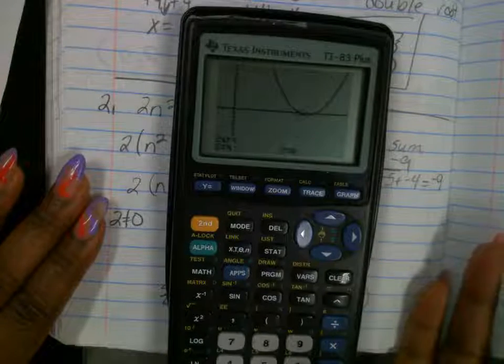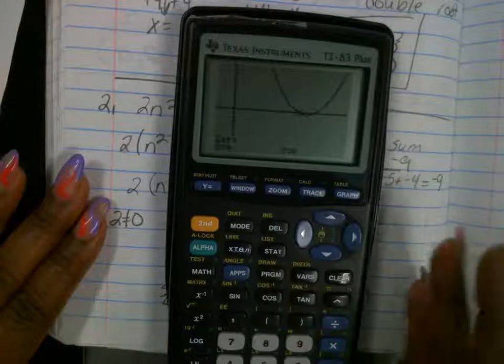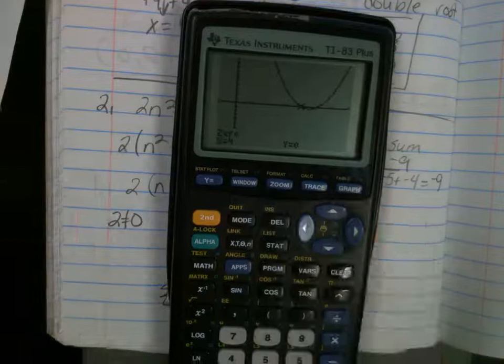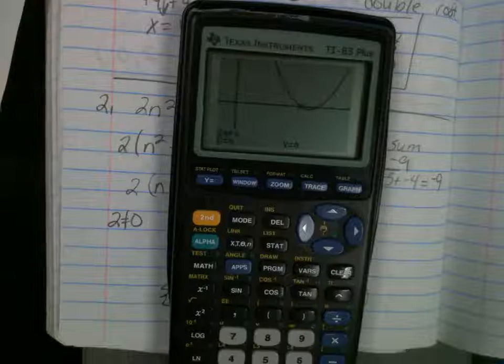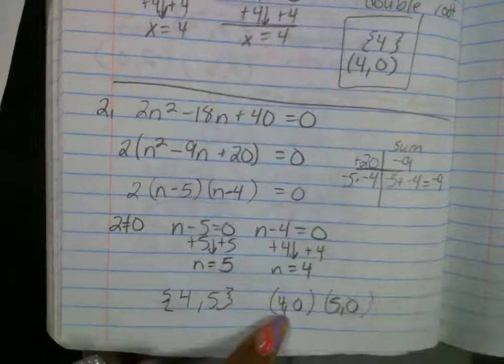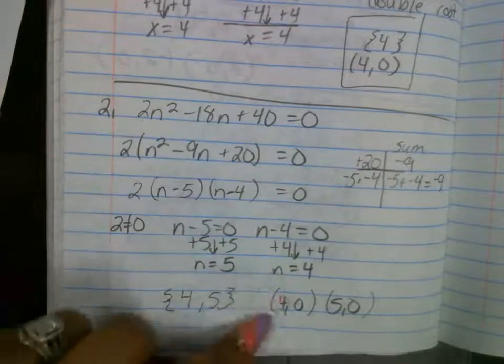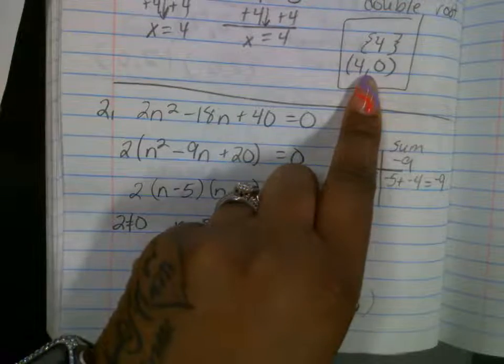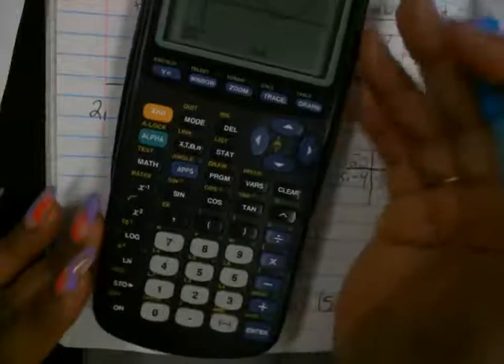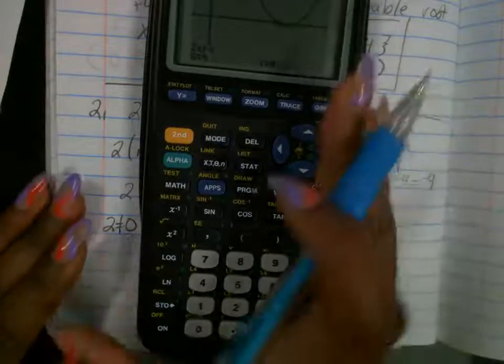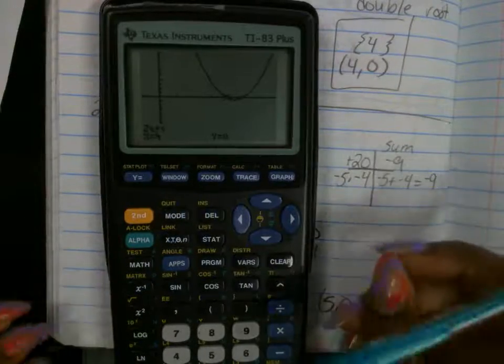Go ahead. Why didn't it give us like a full answer? It did. It gave us this one. We got to do it twice. The first time we only had one. This one we got 2 times. Do you see how it crosses the x-axis 2 times? Yes. Okay. All right.